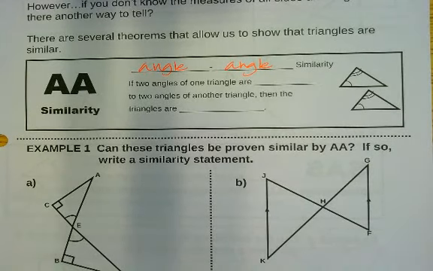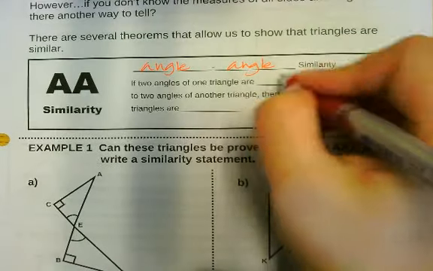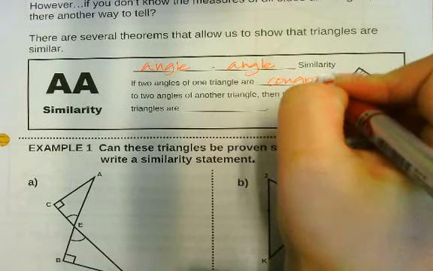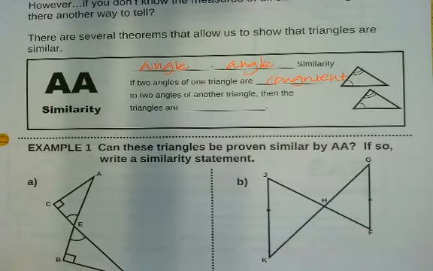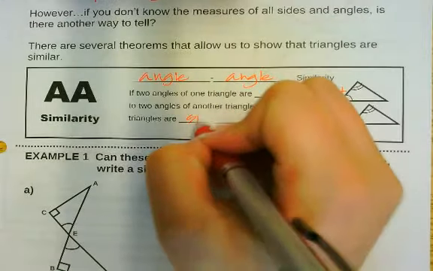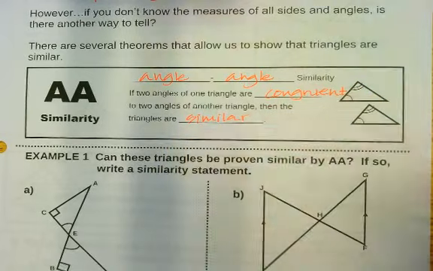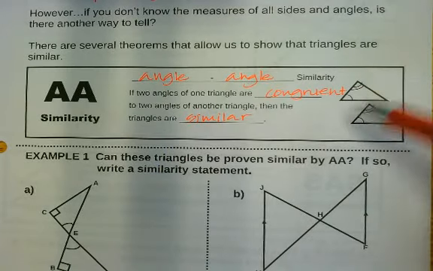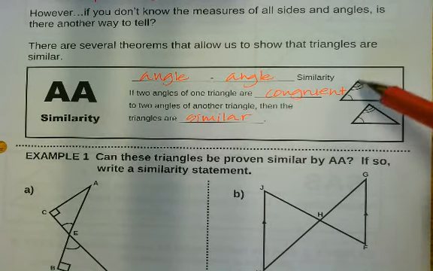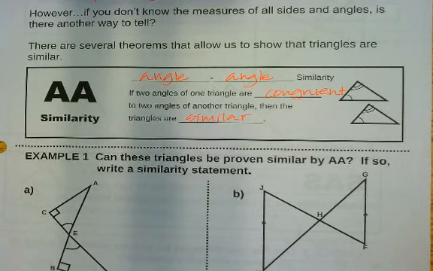So angle similarity theorem says that if two angles of one triangle are congruent to two angles of another triangle, then the triangles are what? Similar. Okay, and it marks it in your figure for you. So this angle is congruent to this angle, and this angle is congruent to this angle. So that forms two sets of congruent angles, which allows you to use angle similarity.